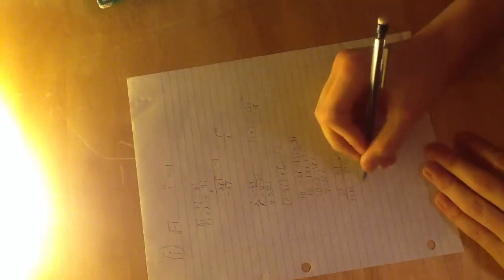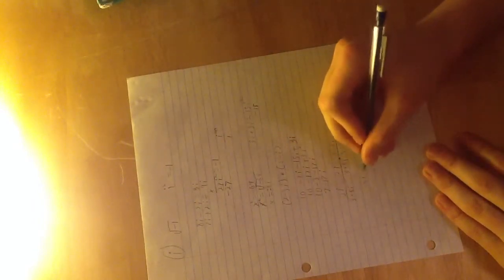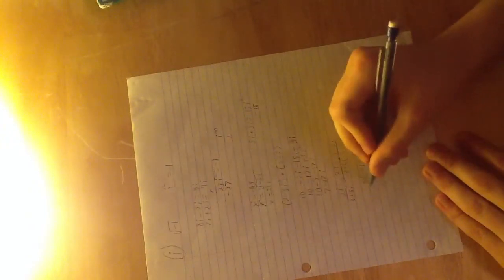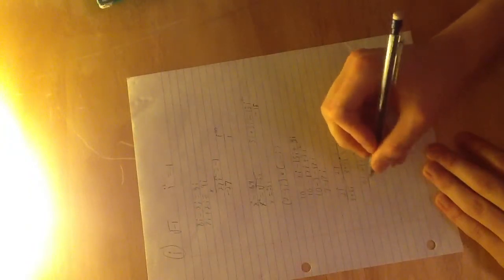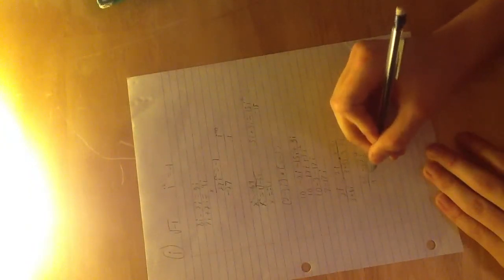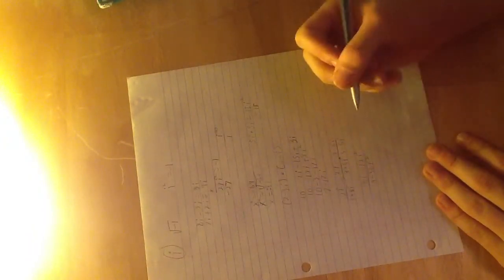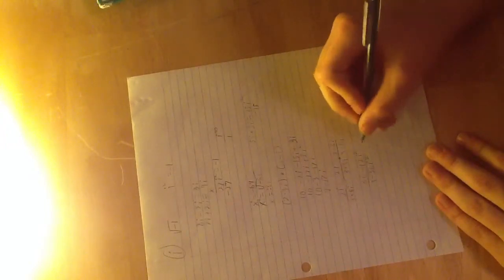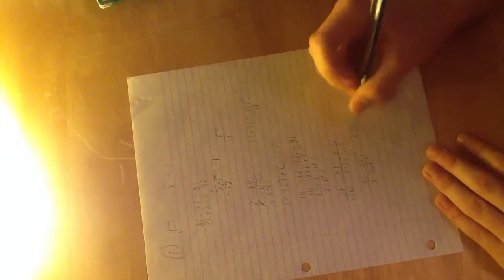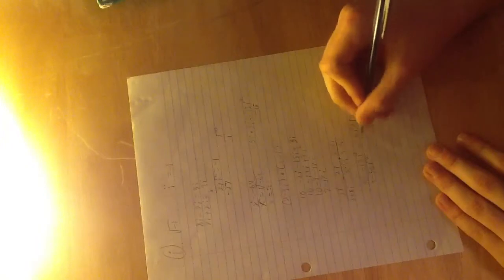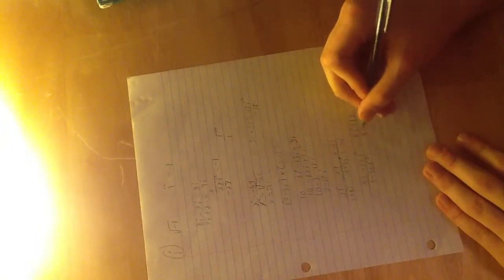So then you would end up with 6i minus 12i squared divided by 9 minus 36i squared, and then you reduce it. So this would equal 6i plus 12, and then you would have divided by 9 plus 36. And then you can add that.